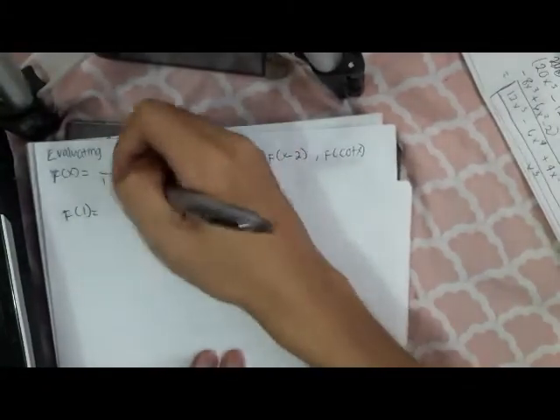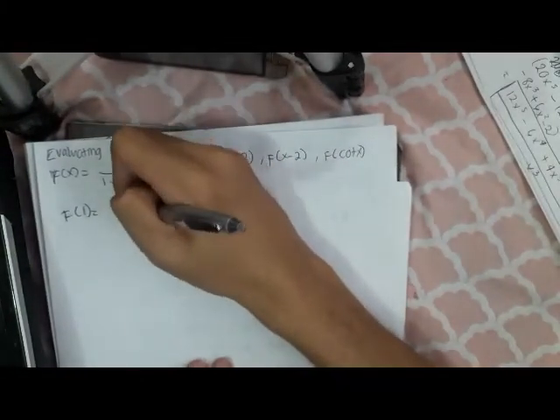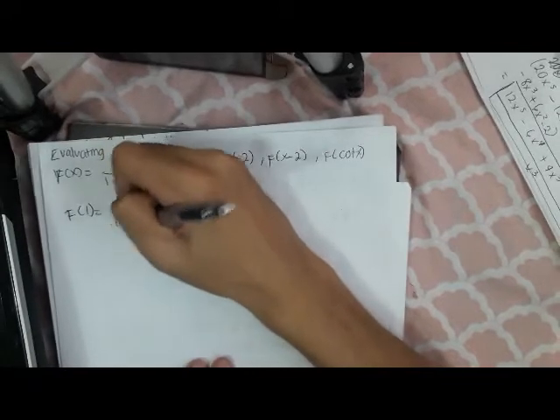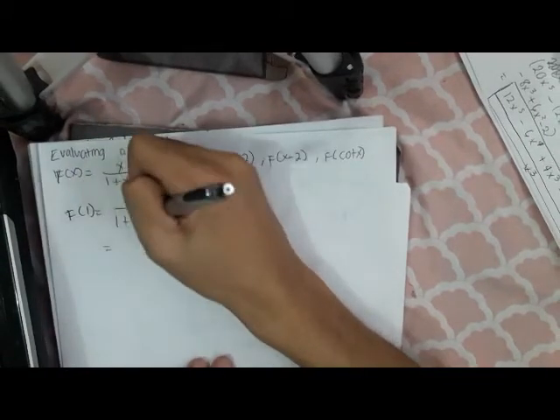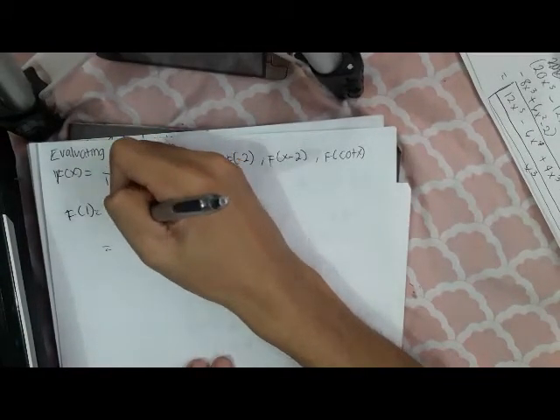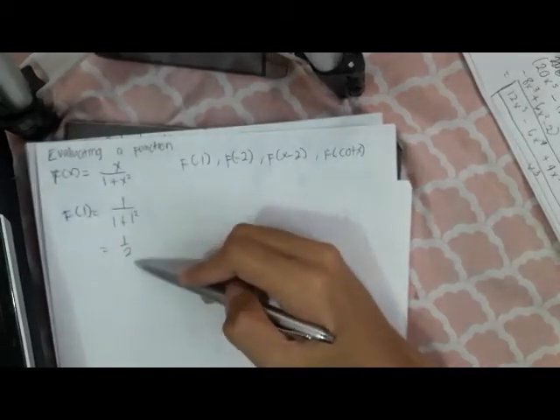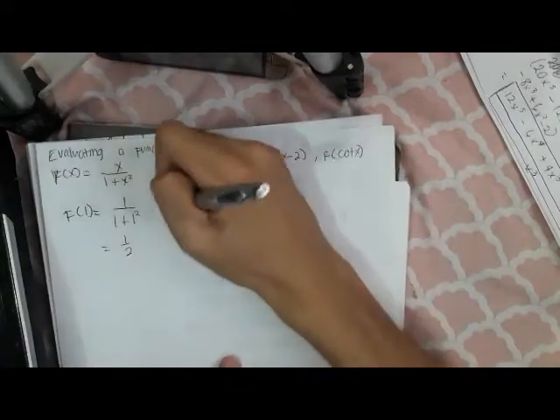of 1 is equals to, substitute natin 1 sa kada x: 1 over 1 plus 1 squared, so 1 over 1 plus 1 became 1 half. So, ang value ng f of 1 is 1 half. Now, try natin ang iba.